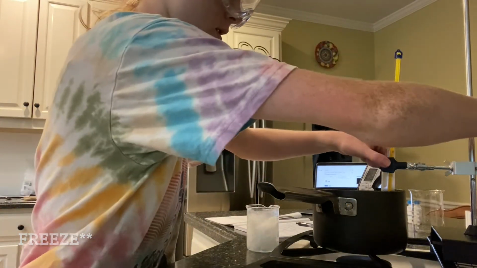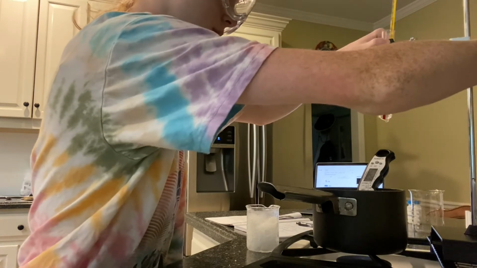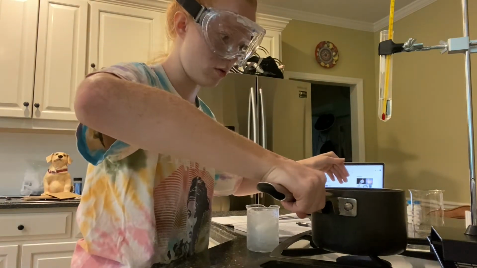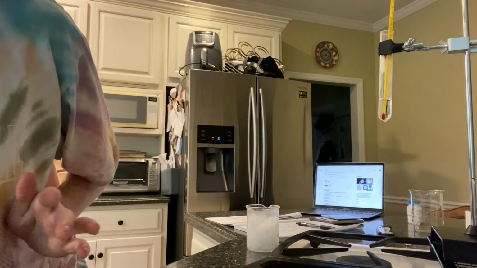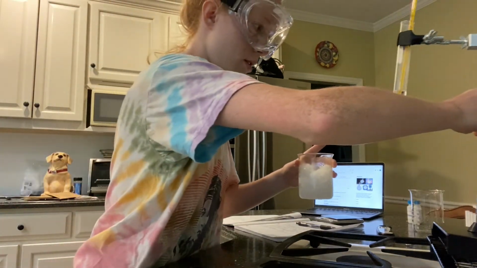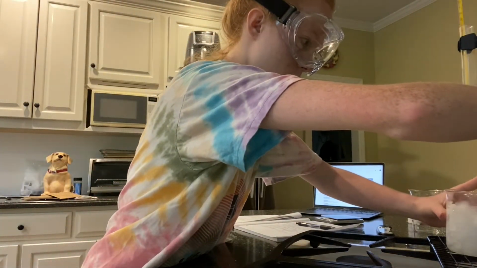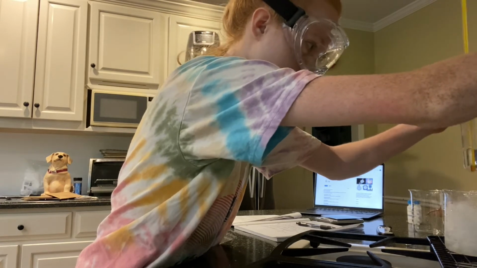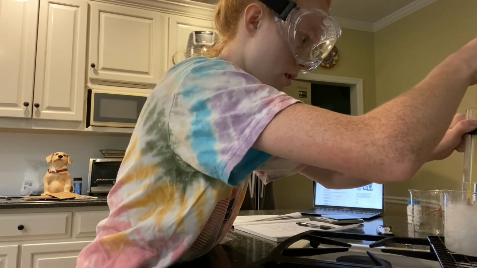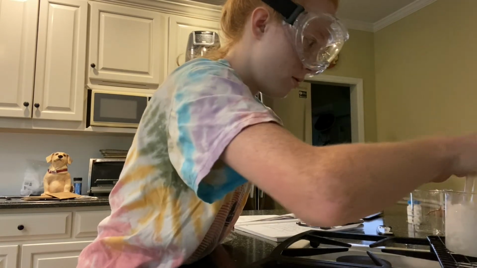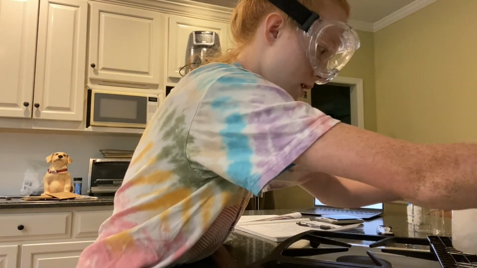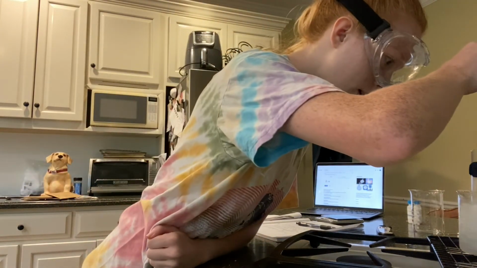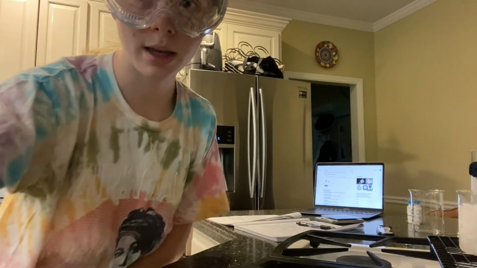So I will carefully lift this outside of it, take out this, move my hot water bath over, and then carefully move this back down into my ice bath and start the time it takes to completely freeze.